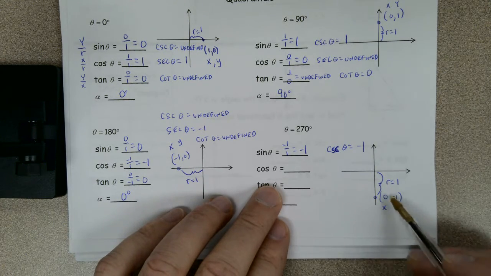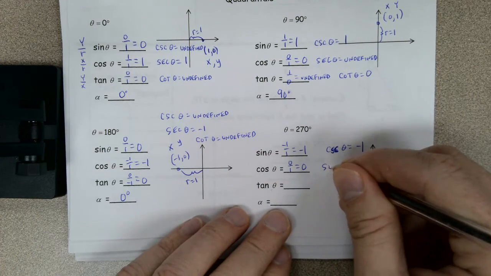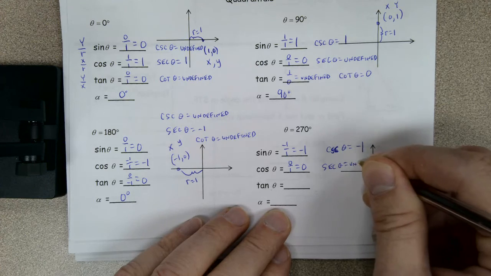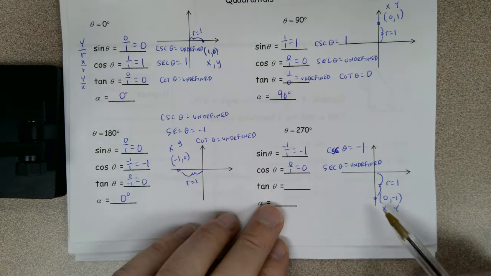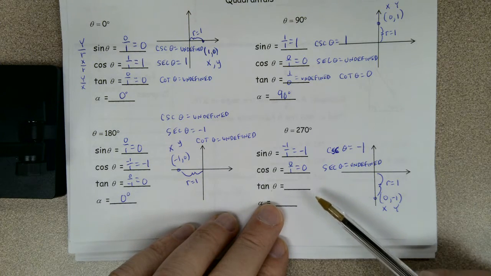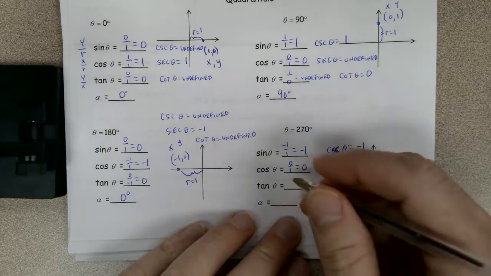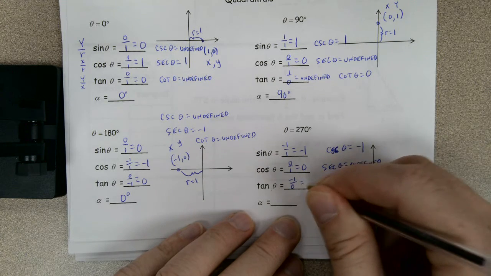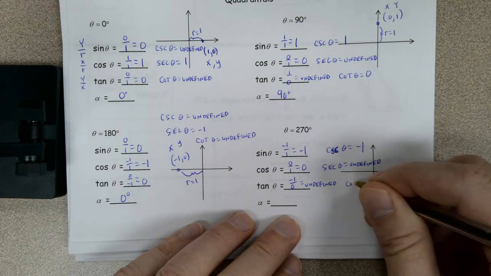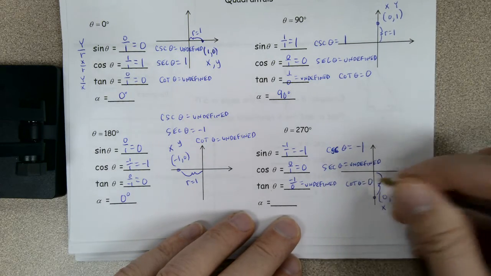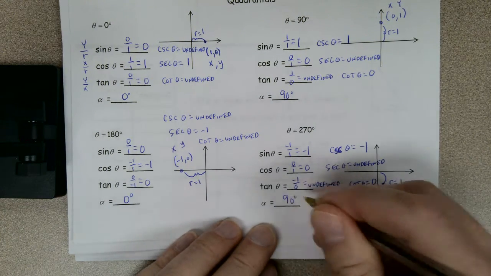Cosine x over r, so 0 over 1, which is 0. It's going to make secant undefined. Tangent, it's going to be sine over cosine, so negative 1 over 0, which is undefined, which will make cotangent 0. And again, since we're on the y-axis, alpha here would be 90 degrees.